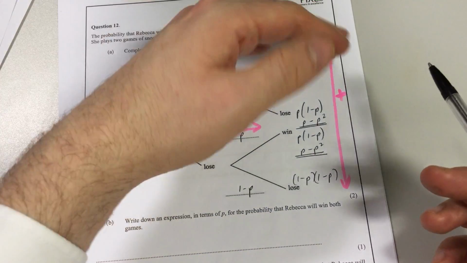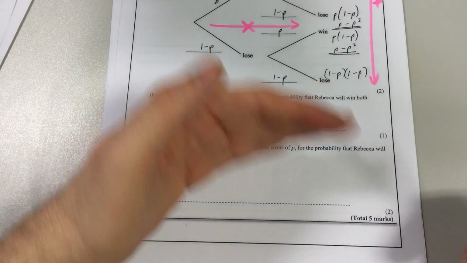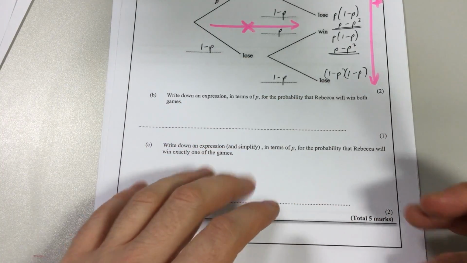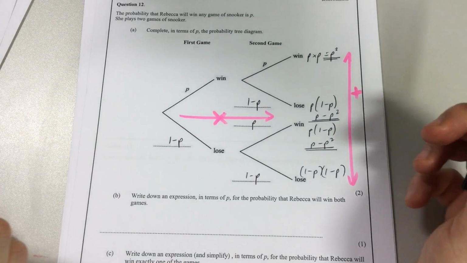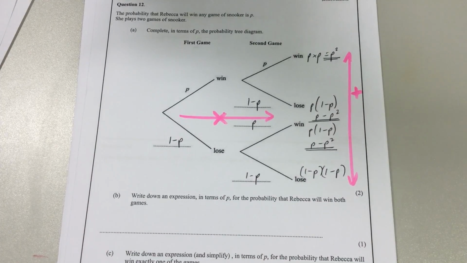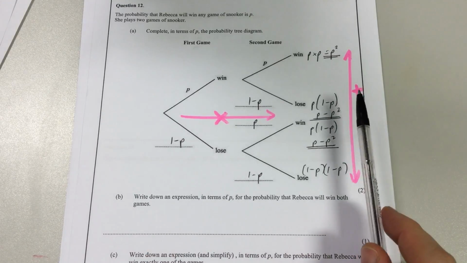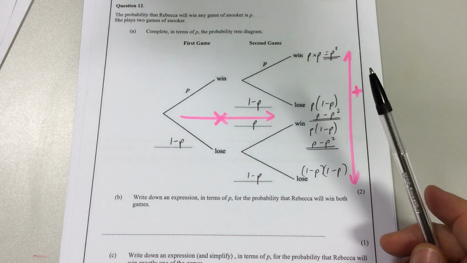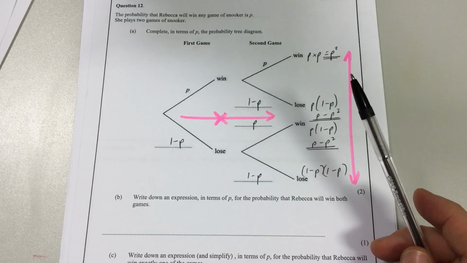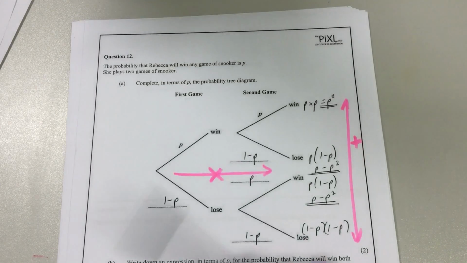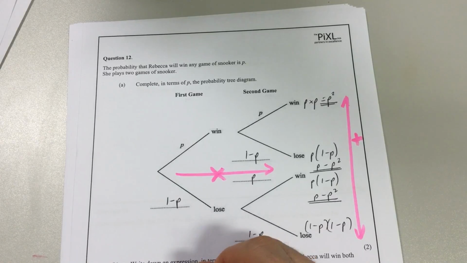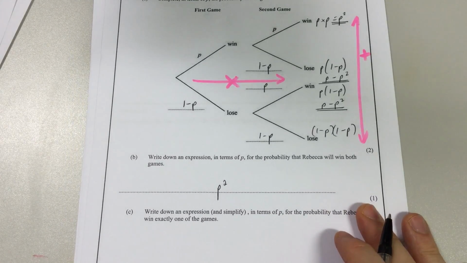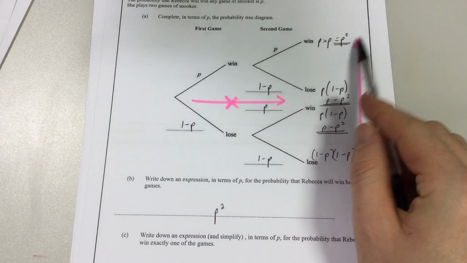But I've multiplied the probabilities, and before I've even answered this, I know I've already got at least a mark because I've shown that I know how to multiply. Okay, so write down an expression in terms of p for the probability that Rebecca will win both games. This is just can you read a diagram. So a win and a win is p squared, because we just followed the diagram.